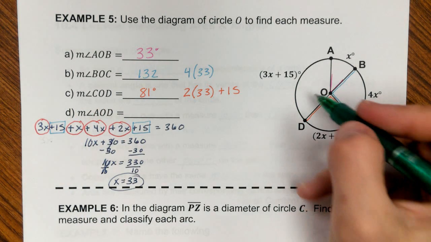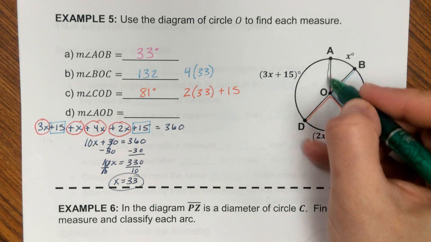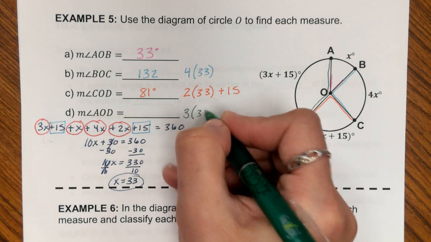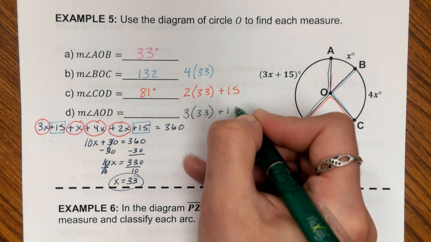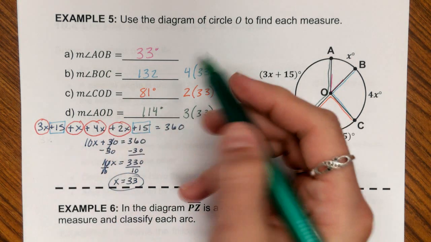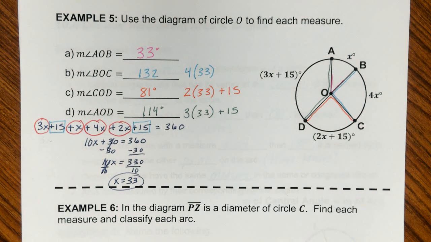And lastly, we're going to have the measurement of angle AOD. So we have 3x plus 15, substitute in, and we're going to wind up with 114 degrees. And if you add all four of these together, you should get 360 degrees. So there's working with angles, working with arcs, and with our algebra.